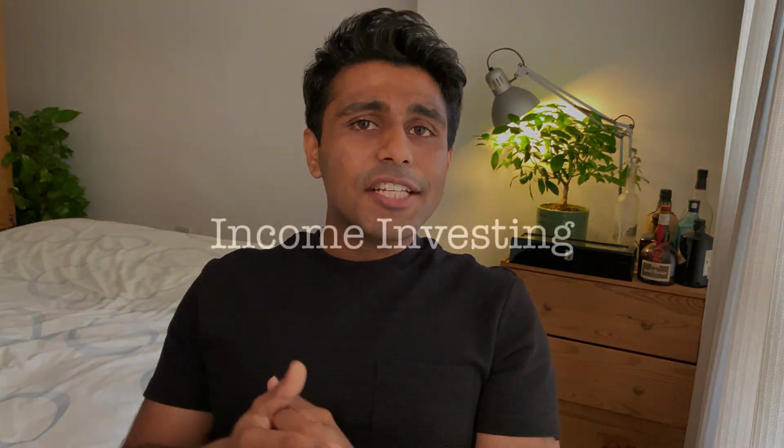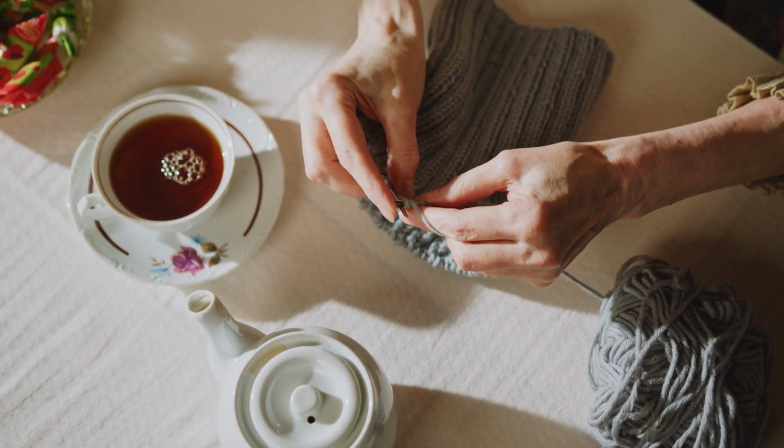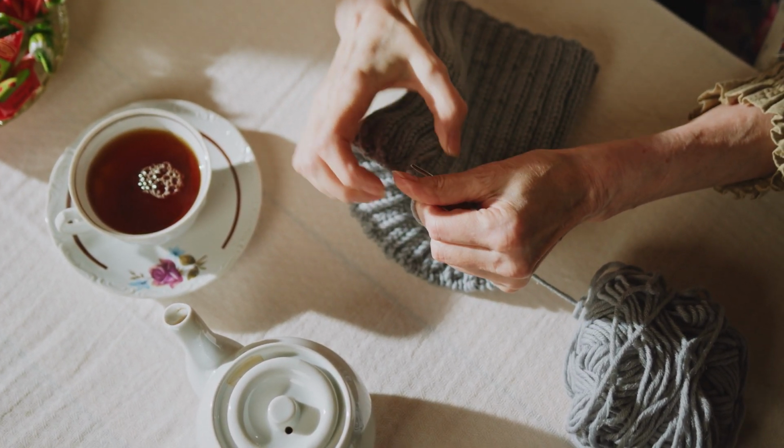Okay, so the next one is income investing. This is the safety first kind of strategy and more suited for the older people who are already in their retirement age and are looking for safe returns to cover their expenses. So what you're looking at over here is dividends, fixed incomes, or rental income.